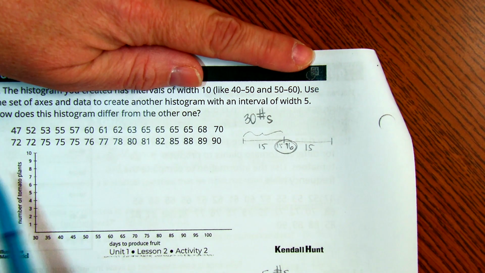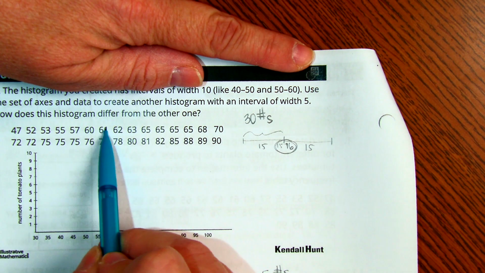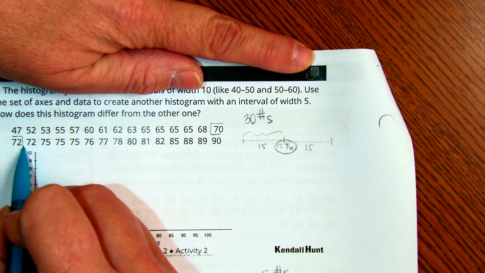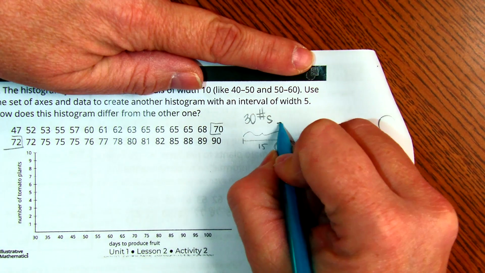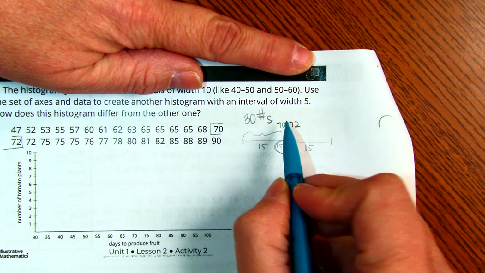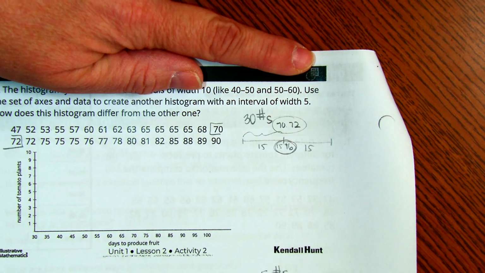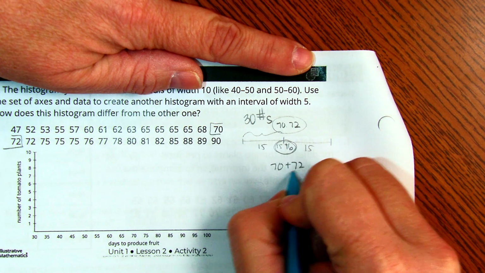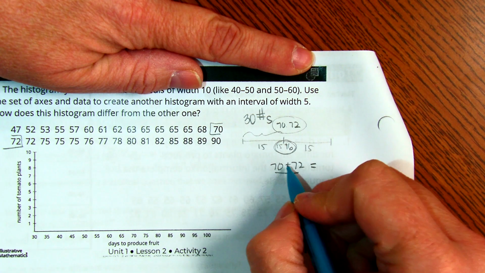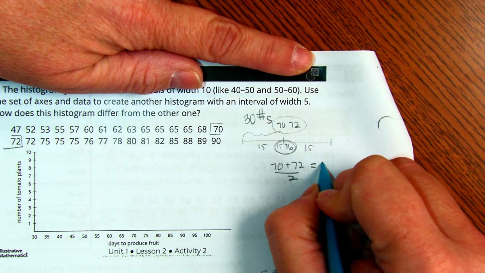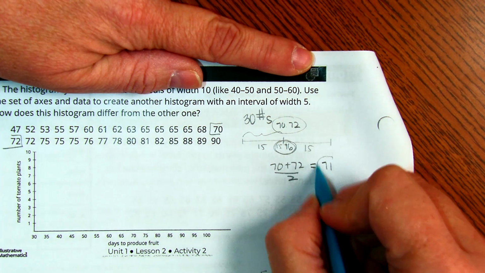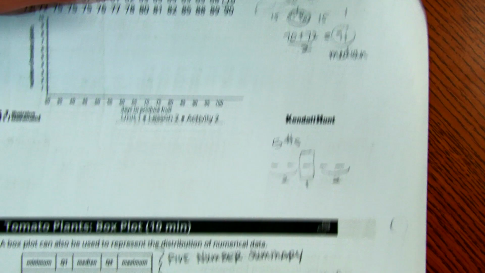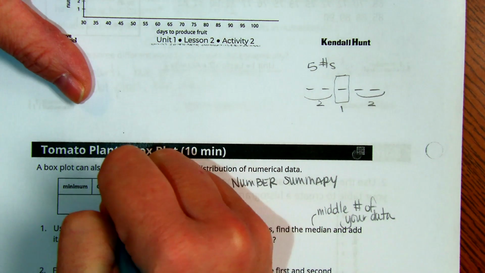So if I look at my data, I'm going to go 1, 2, 3, 4, 5, 6, 7, 8, 9, 10, 11, 12, 13, 14, 15, and then this one is 16. So my numbers of 70 and 72 would be the 2 numbers in the middle. So in order to find the median of that, you find the average of the 2 numbers in the middle. So you'd find the average by adding them up, dividing by 2, and it's going to give you 71. So 71 is going to be my median of the data. Okay, so I'm going to scroll down here, and I'm going to put that in my 5-number summary.